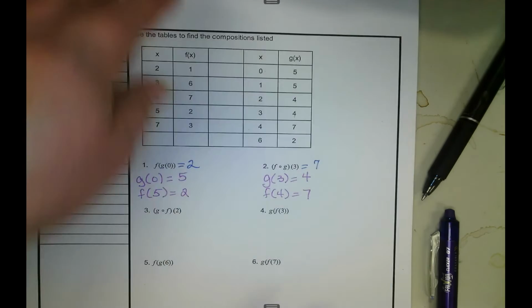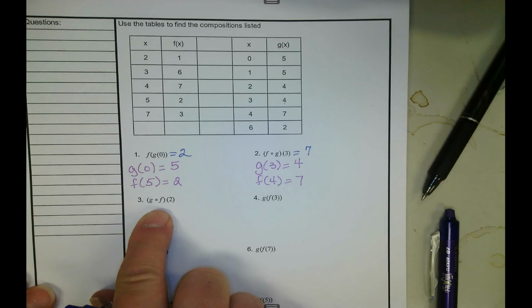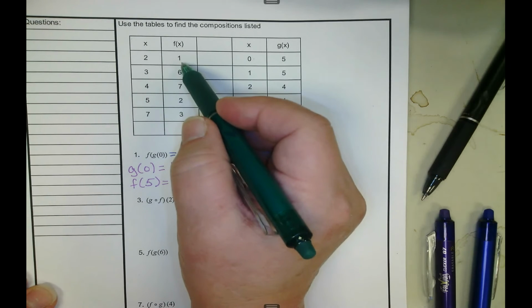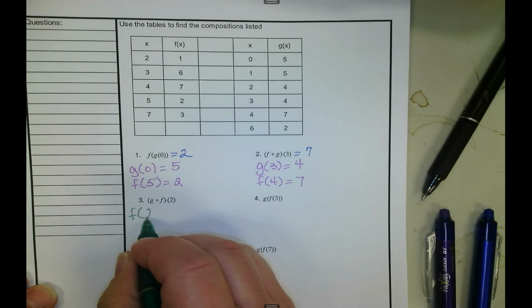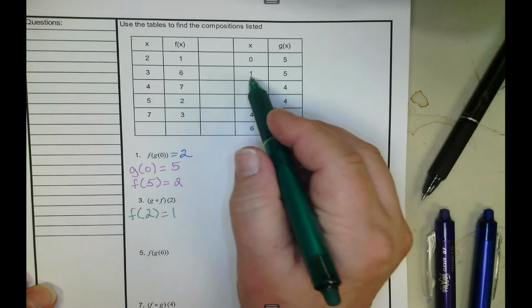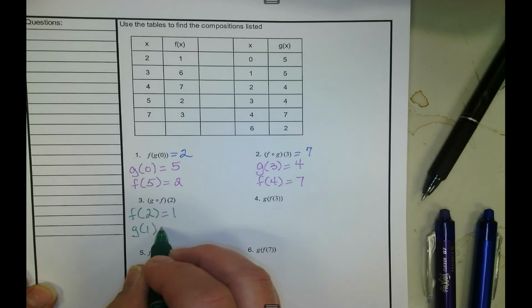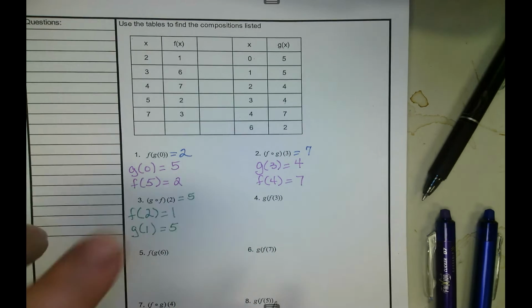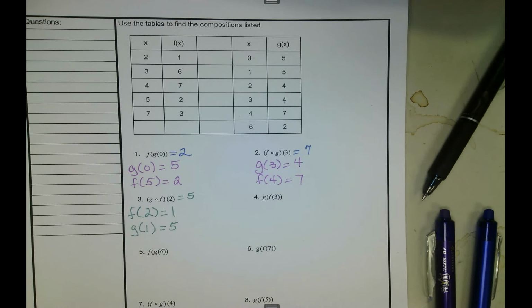We're done. Okay, let's look at the next one. This time we're starting with the table F and we're applying 2. So when x is 2, my output is 1. Now I'm going to jump over to the other table. 1 goes to 5. So g, when I evaluate it with 1, goes to 5. Okay, 2 goes to 1, 1 goes to 5. We're done.